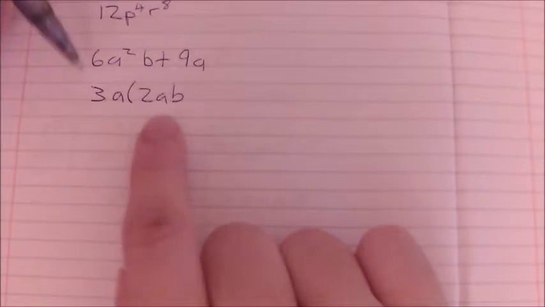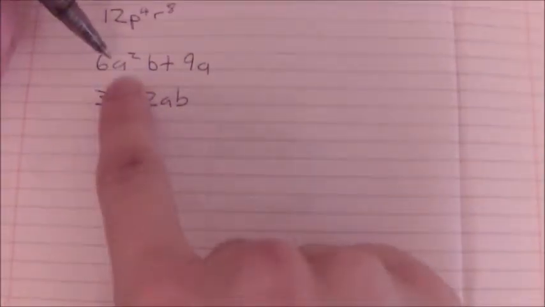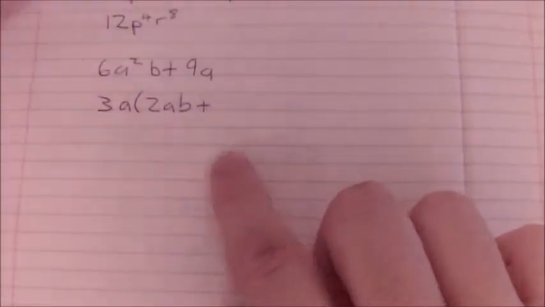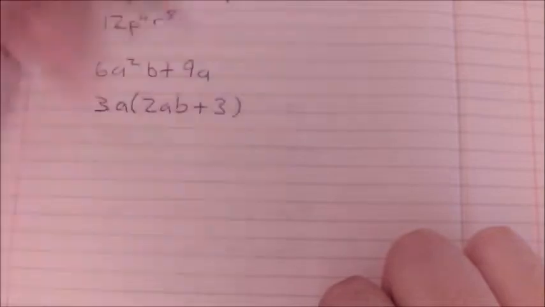We can't forget the b. So 3 times 2 is 6, a times a is a squared, and then b on its own is just b. And then plus, what can we multiply 3a by to get 9a? Well, that's just plus 3. And that's fully factorised then.